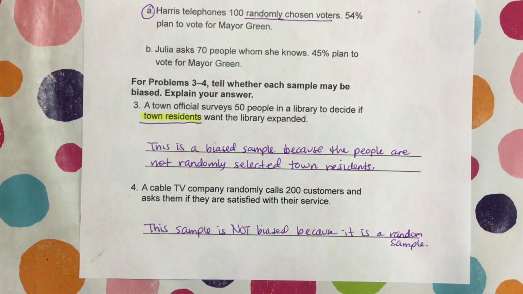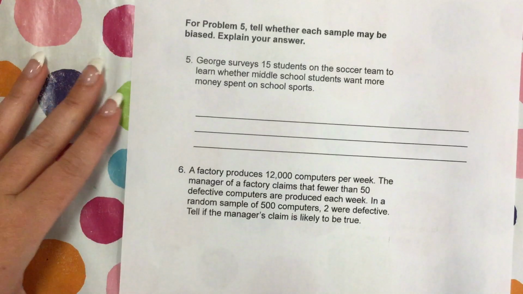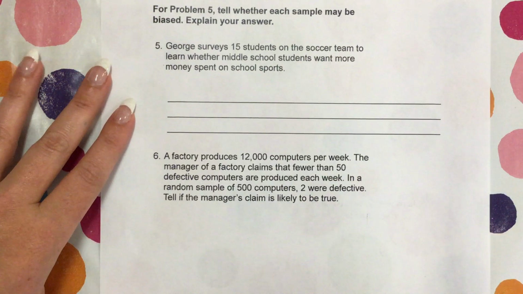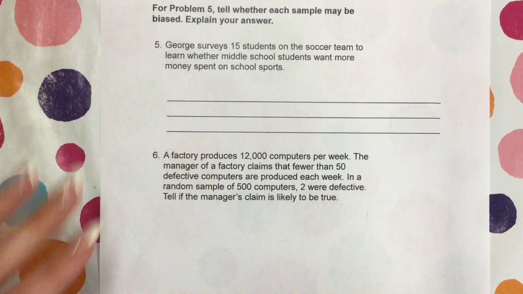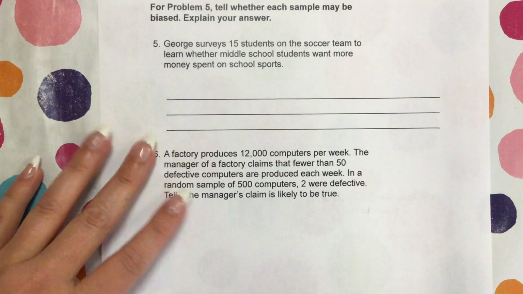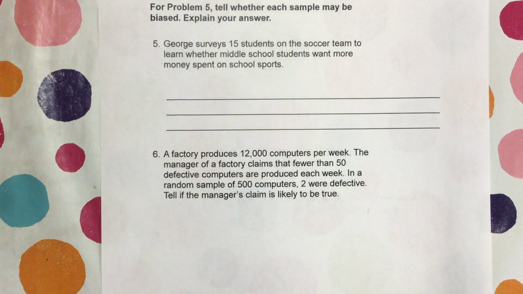All right, let's go on to the back page. So for problem 5, we're going to tell whether each sample may be biased and explain your answer. So problem 5 states, George surveys 15 students on the soccer team to learn whether middle school students want more money spent on school sports.